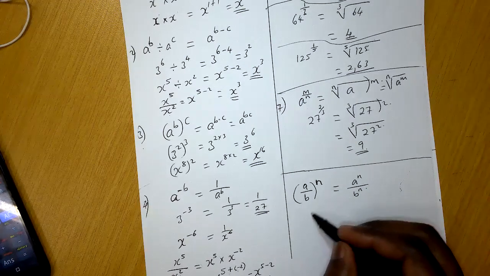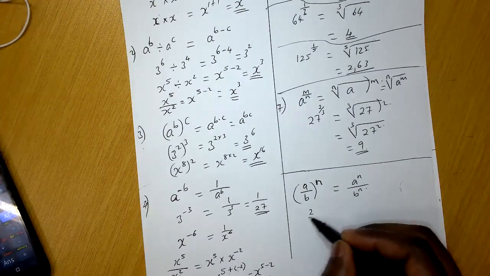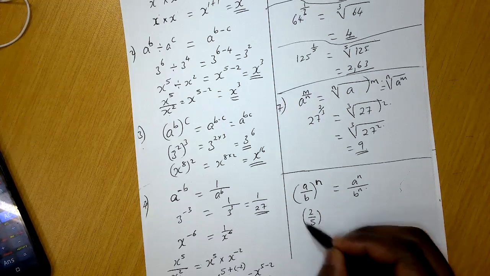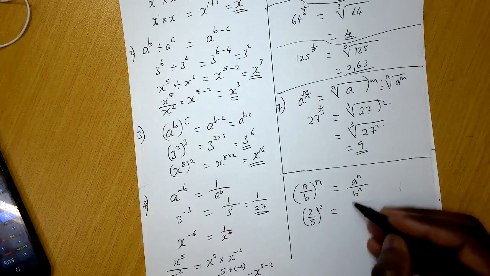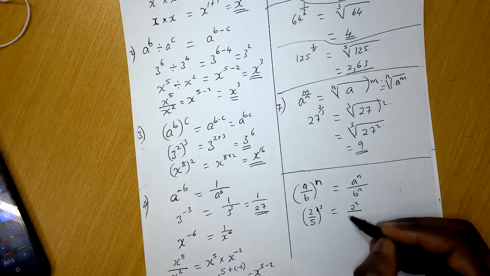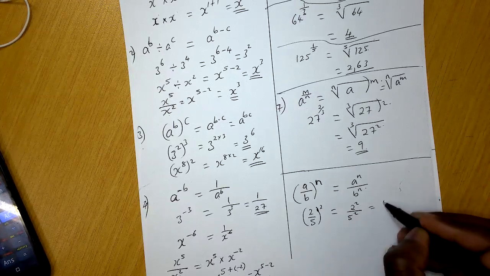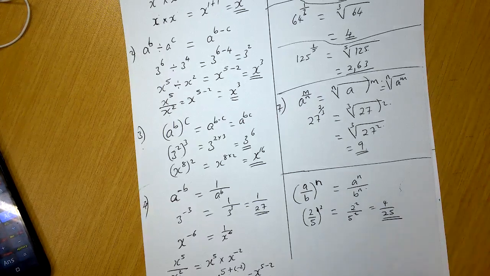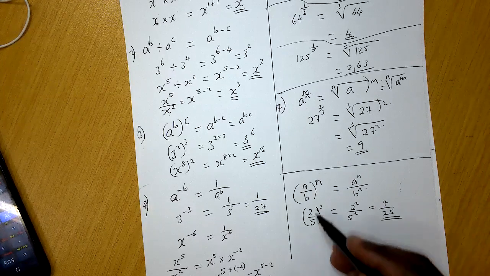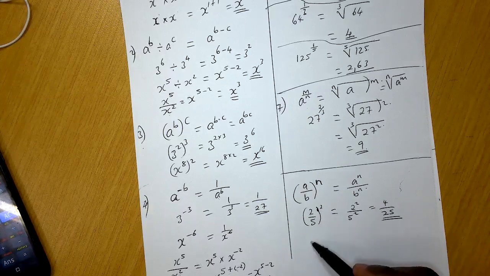We can say 2 over 5, okay, power of 2. Okay, this means that it's going to be 2 squared over 5 squared, which is going to be 4 over 25, we have there. What else can you think of?